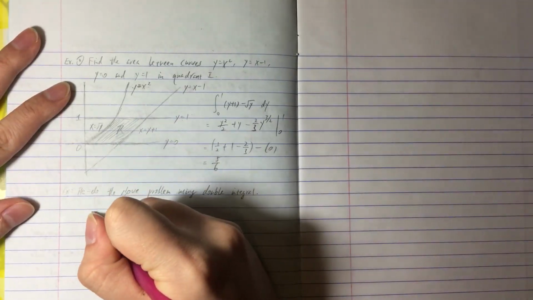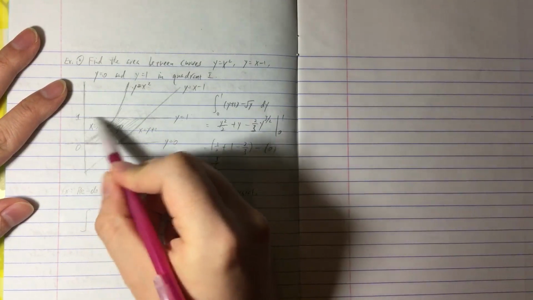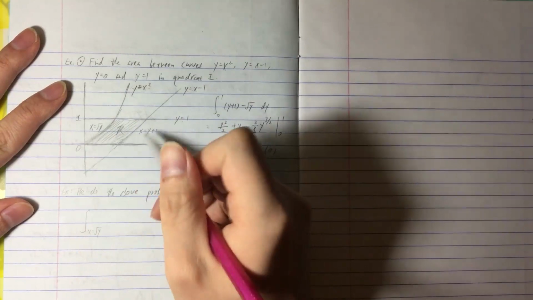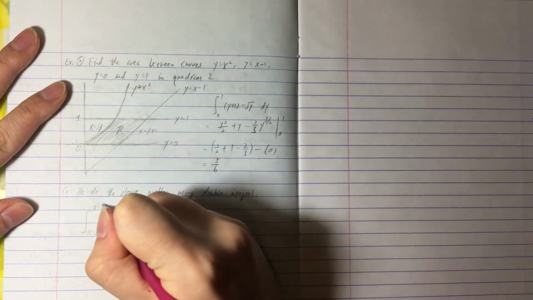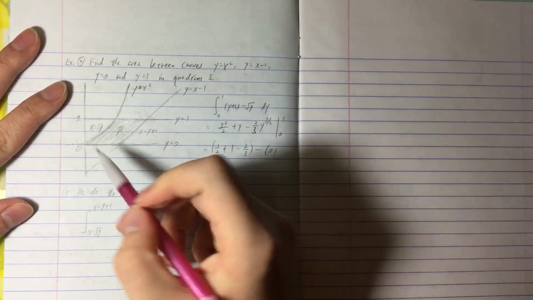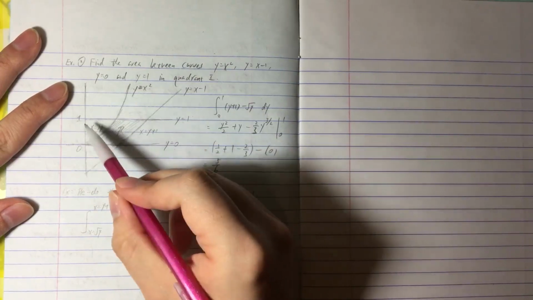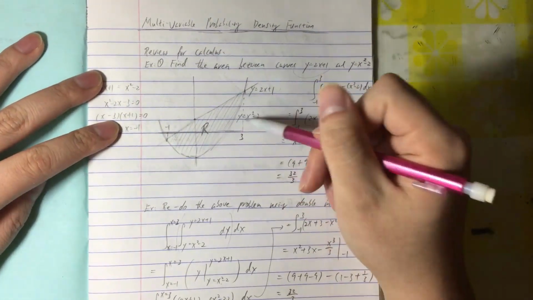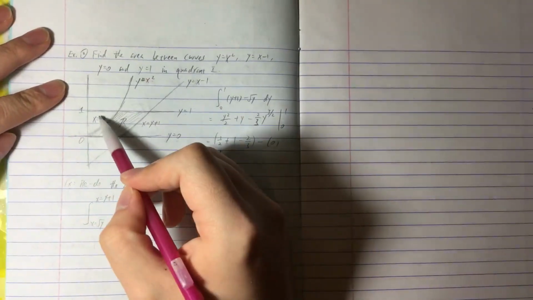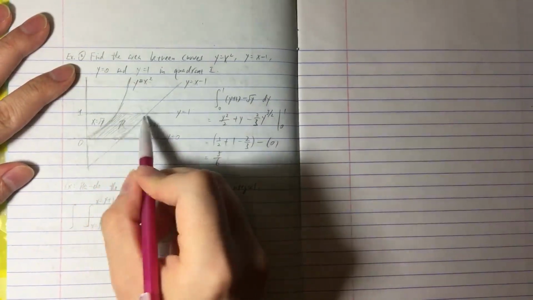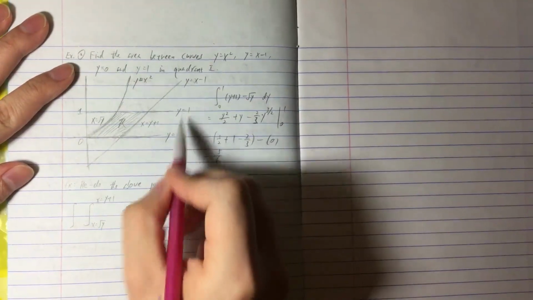If we integrate from left to right, the left side curve is x equals radical y. The right side curve is x equals y plus 1. If we try to integrate from left to right, we must write x in terms of y. If we integrate from bottom to top, we must write y in terms of x. Then the y bound here is from 0 to 1.